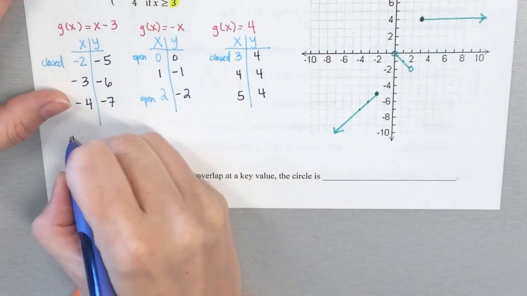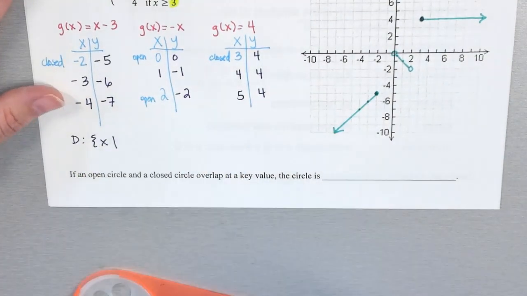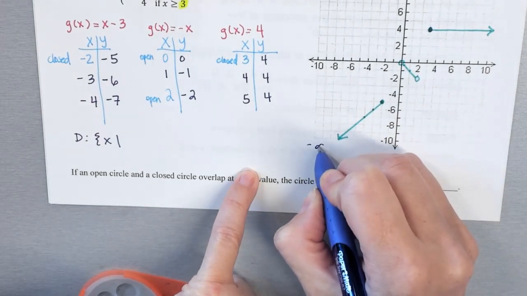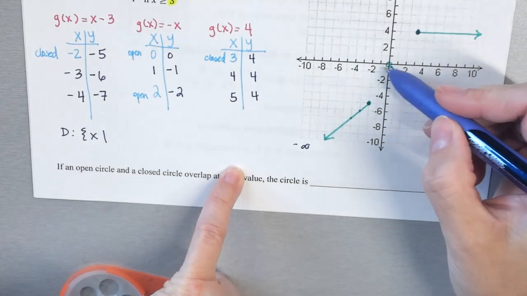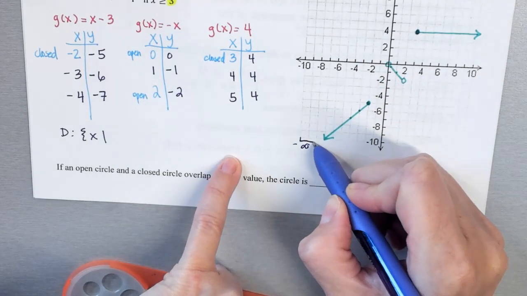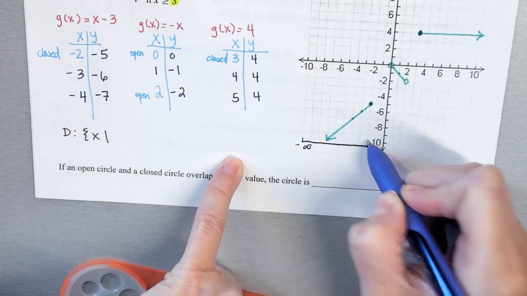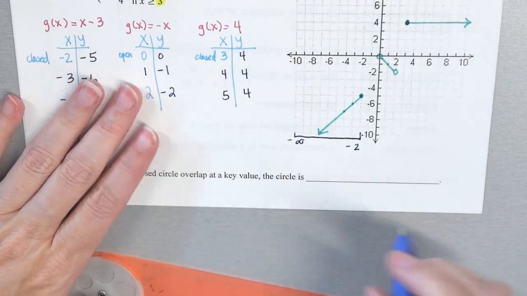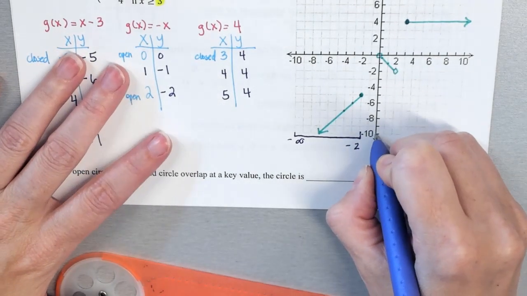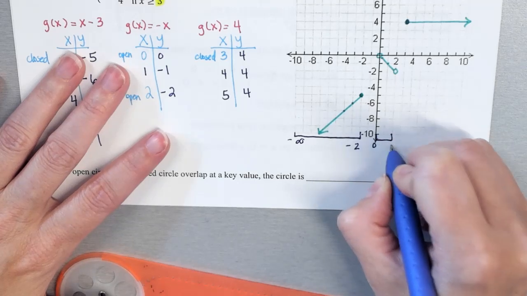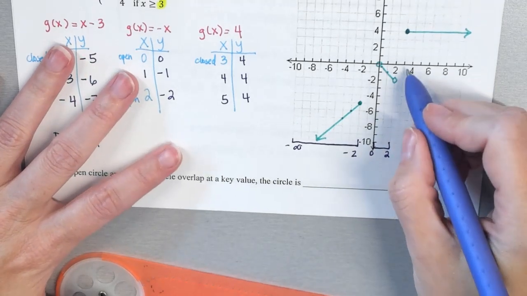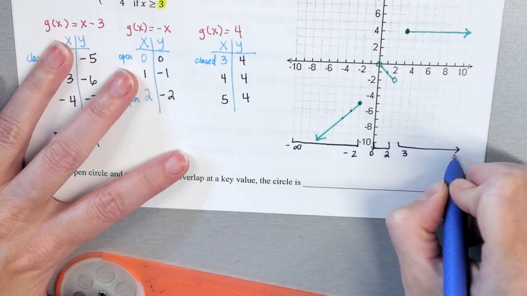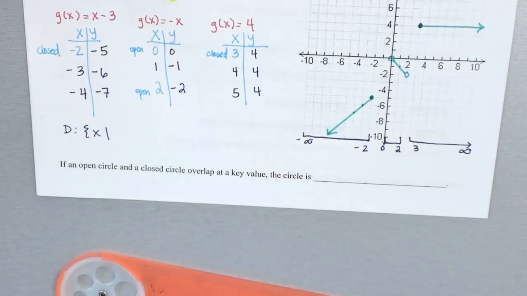All right, so then let's figure out what our domain is. So again, this arrow is going to continue to negative infinity. And then I do have a gap in between these two. So this interval goes from negative infinity to negative 2. And then you have a gap. It picks up again at 0, then goes to 2, and then you have another gap. It picks up again at 3 and goes to positive infinity.